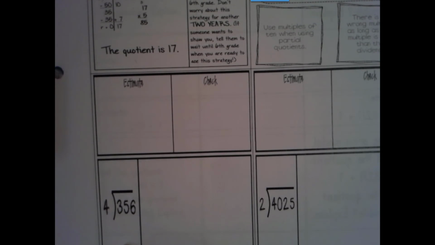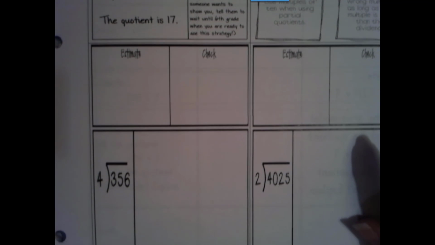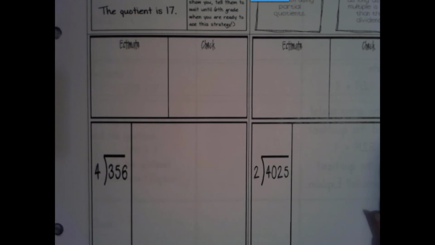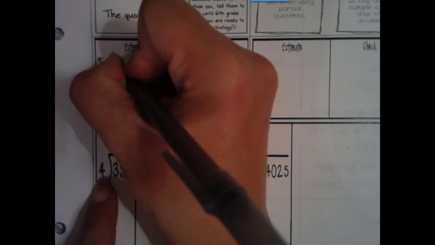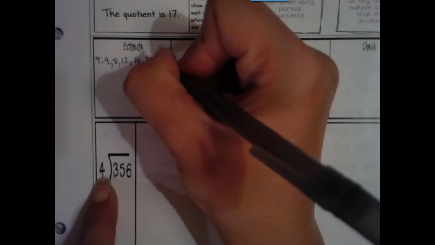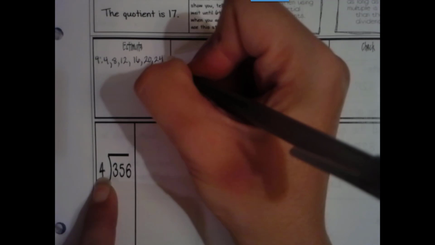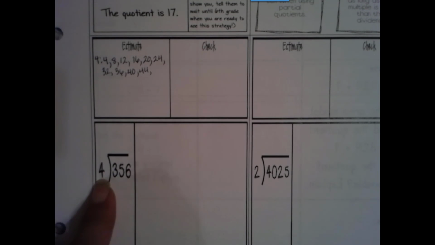So we're going to look at this problem right here. First we're going to estimate and then we're going to check. So remember, to estimate we need to get a compatible number. We're going to look at our divisor, which is 4. We're going to list our multiples of 4. So 4, 8, 12, 16, 20, 24, 32, 36, 40, 44, and they keep going on and on. So if I need more, I can get more.